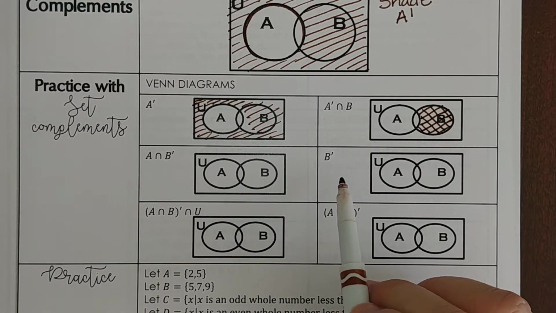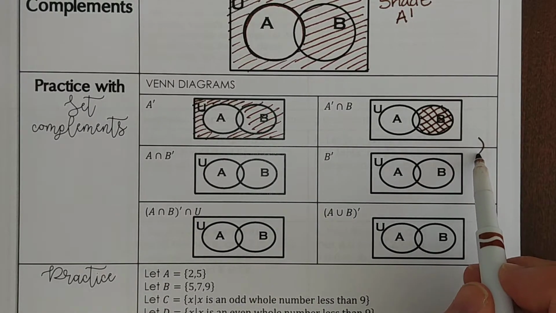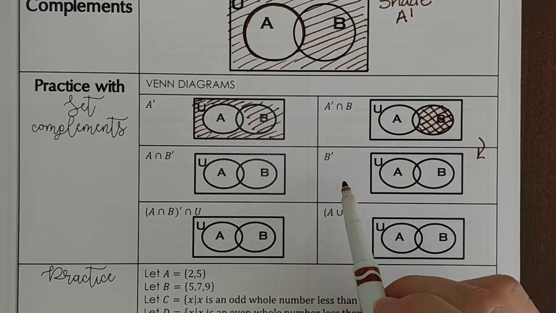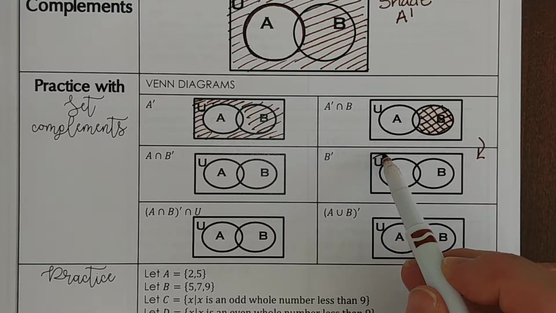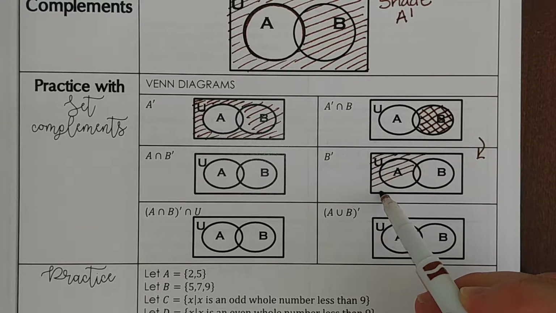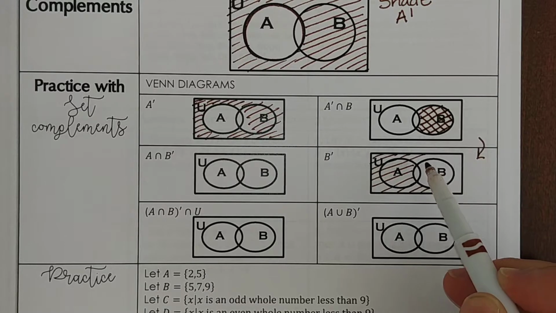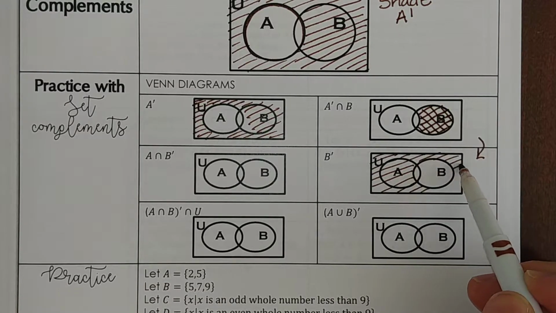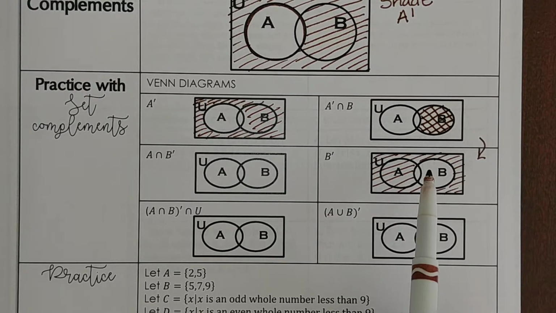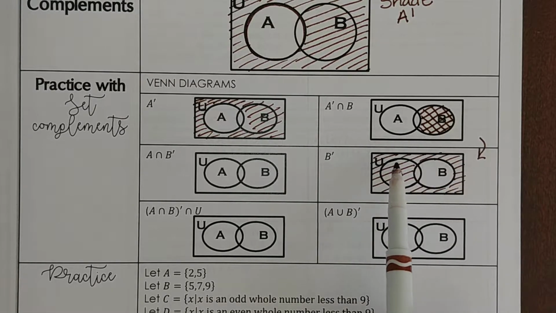This is going to sound a little backwards, but we're actually going to go down here next. I want everything that is in B prime, or not in B. So just like I did with A, I'm going to shade everything that is not in B. I'm deliberately, again, avoiding the intersection because all of these elements, even in the intersection, belong to B, and I want everything not in B.